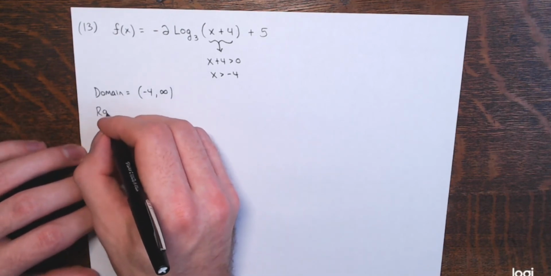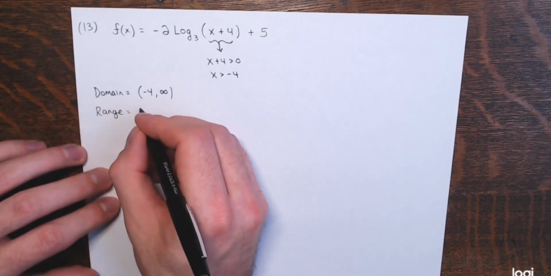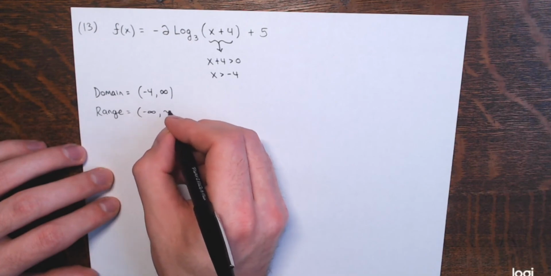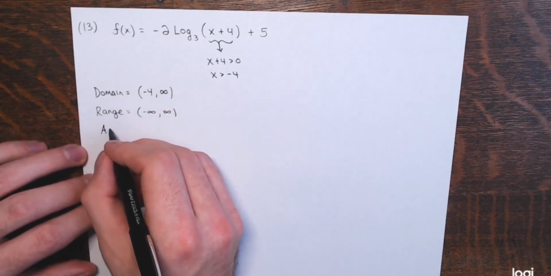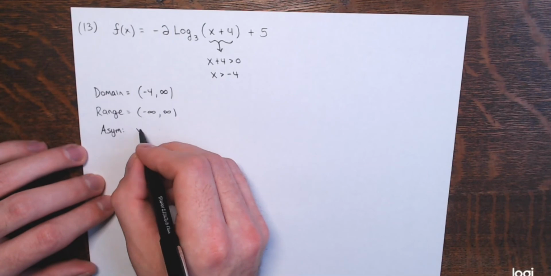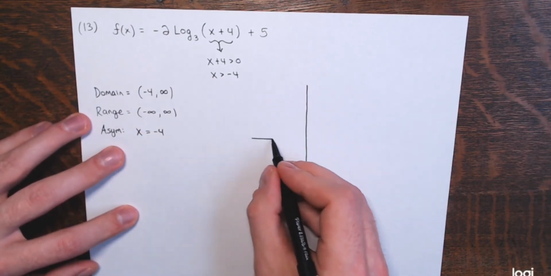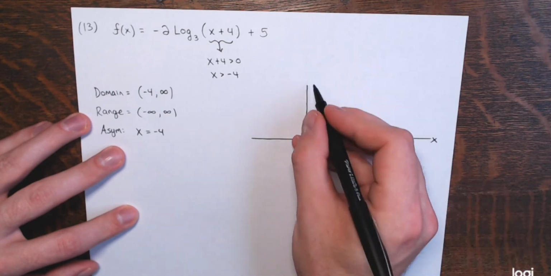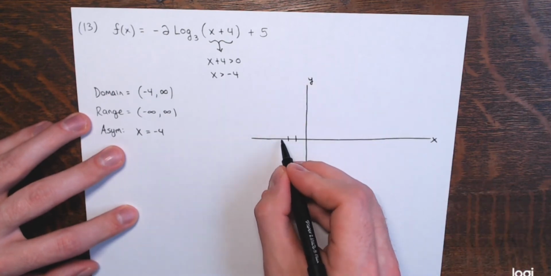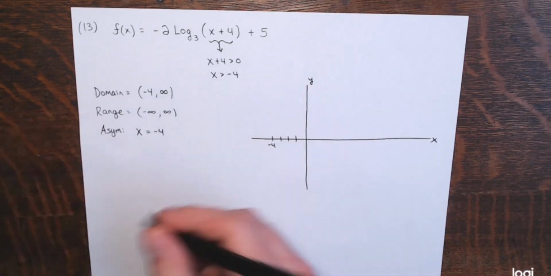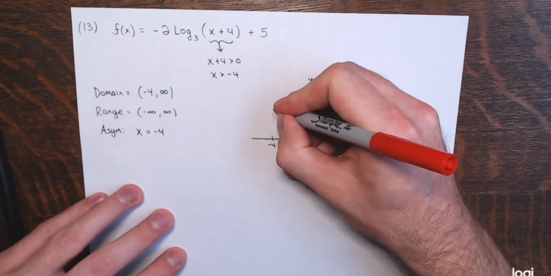The range is all real numbers. The vertical asymptote is the line x equals negative 4. So here's negative 4 on the x-axis. I'll put a vertical asymptote there.